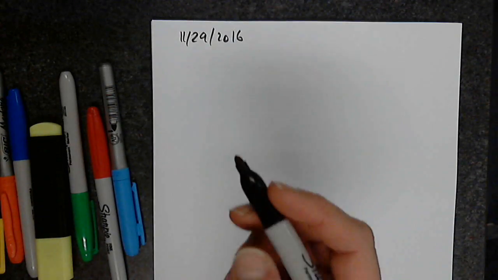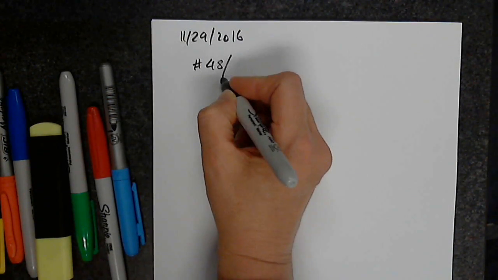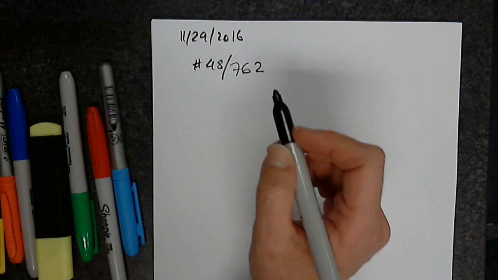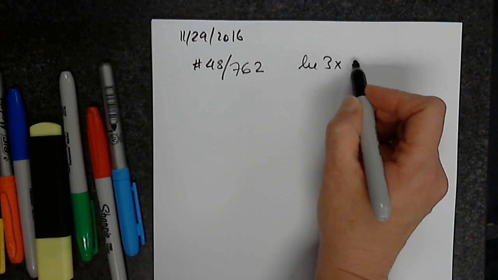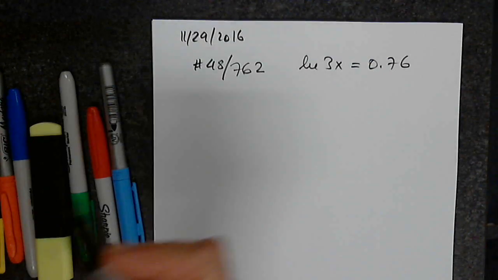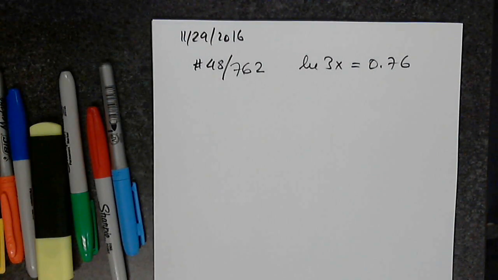Good. So we start with 12.7. Let's look at a few equations and simplifications and so on and so forth. Let's start with problem 48 on page 762, in which we have natural log 3x equals 0.76. We're asked to solve for x. I'm getting my calculator here ready. Good.